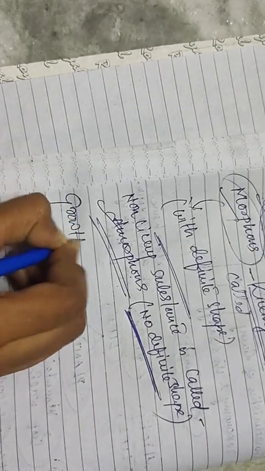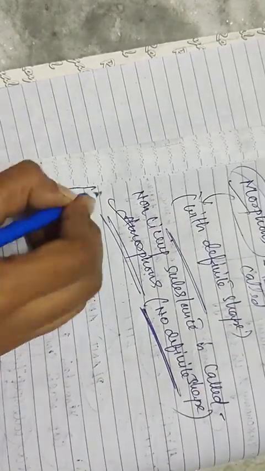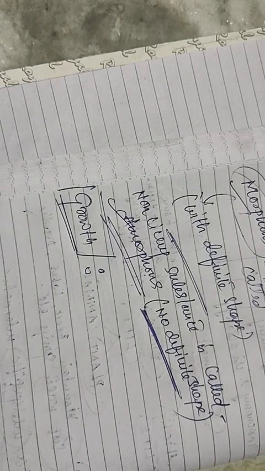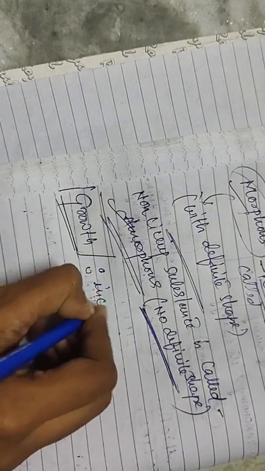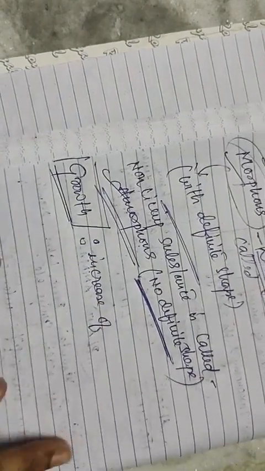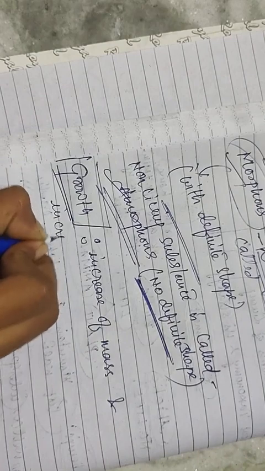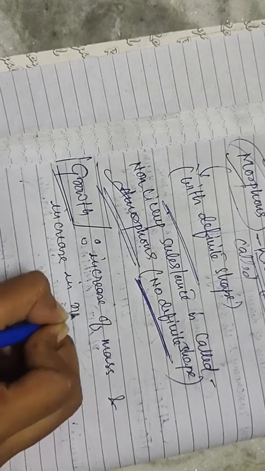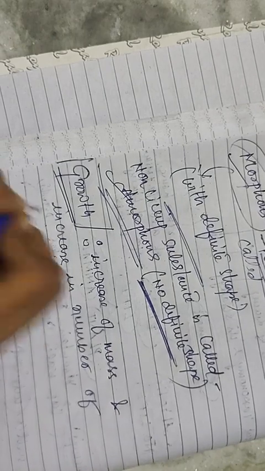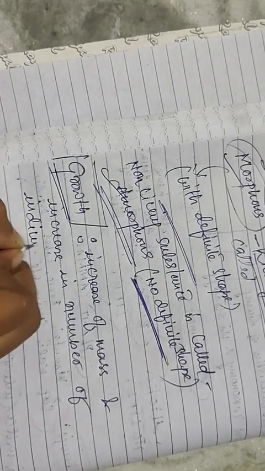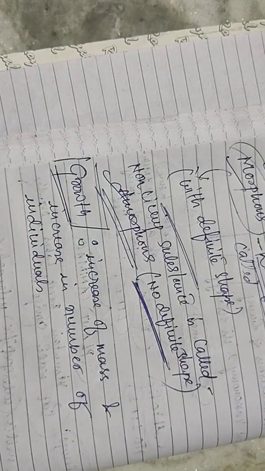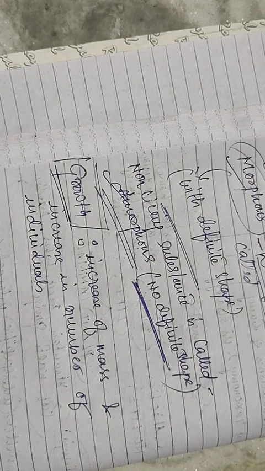And the second characteristic is growth. This is our last topic for today's live class. So what is the meaning of growth? Growth means the increase of mass and increase in number of individuals. Please remember this definition of growth. Growth means the increase of mass and increase in number of the individuals.